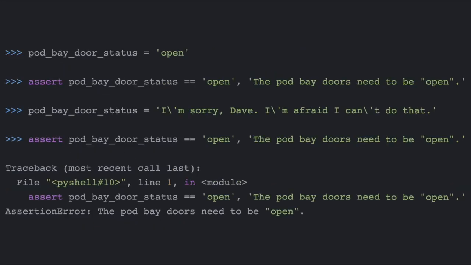Assertions are sanity checks to make sure your code isn't doing something obviously wrong. These sanity checks are performed by assert statements. If the sanity check fails, then an assertion error exception is raised. So here's some examples. We have this pod bay door status equals open, and we're going to assert that pod bay door status equals open. If this was false, this error would be displayed.